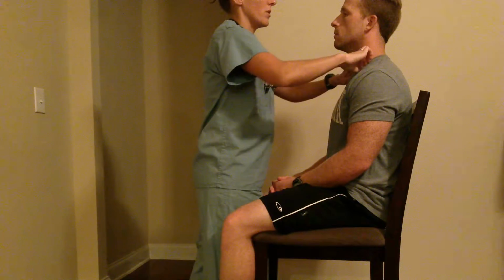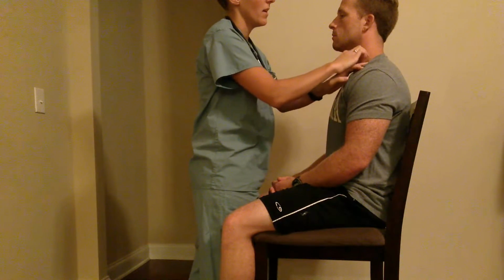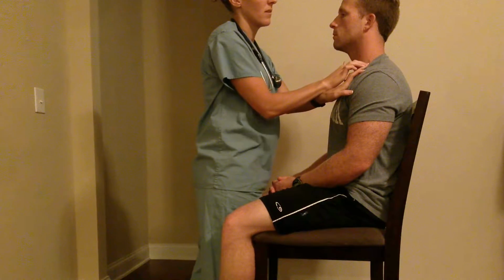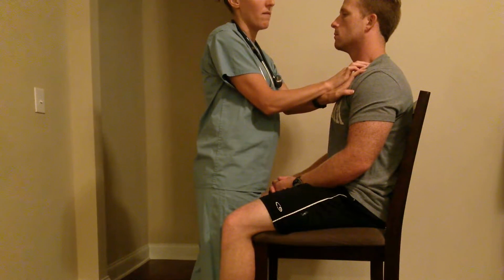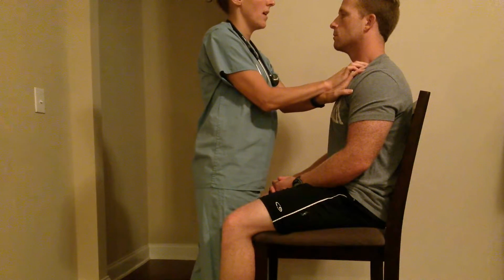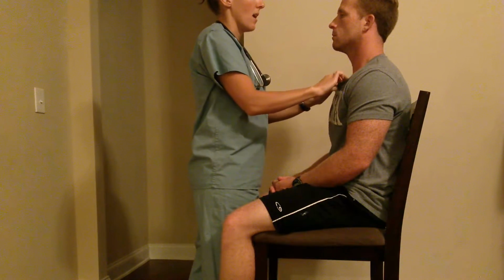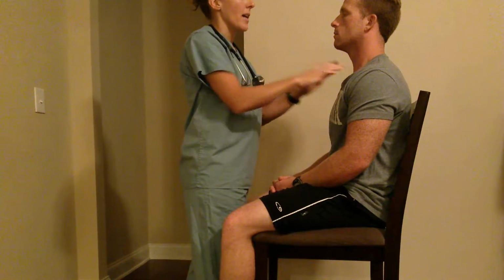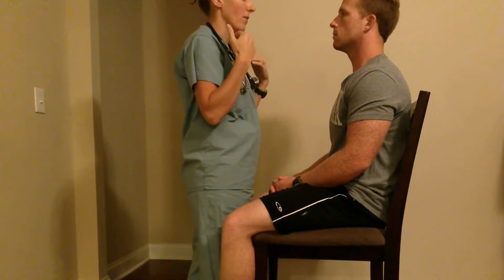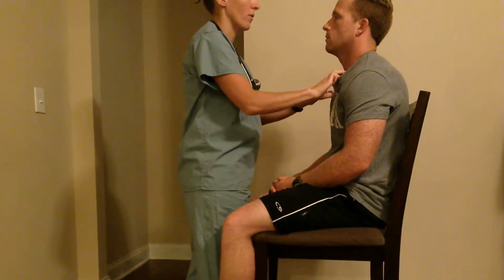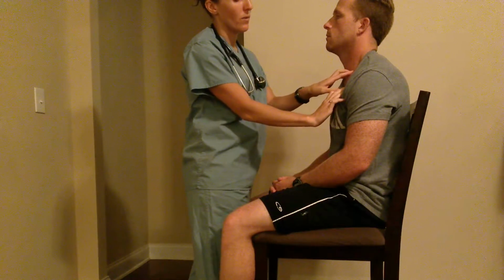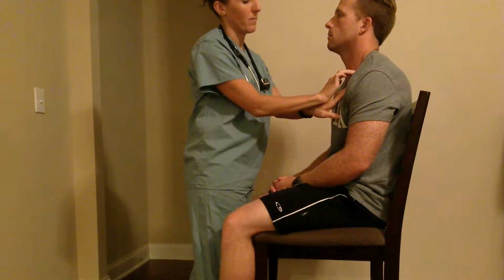And we're going to go right into the posterior cervical, which is kind of in the triangle here in between the muscles of the trapezius. And the last one is going to be that supraclavicular, and to assess that one, it's actually kind of behind the clavicle. So Todd, if you'll kind of hunch your shoulders a little forward for me, and it's going to be more like directly behind the clavicle here.